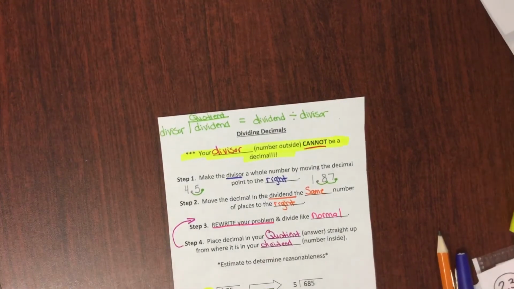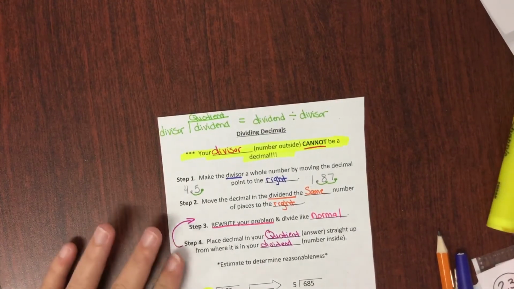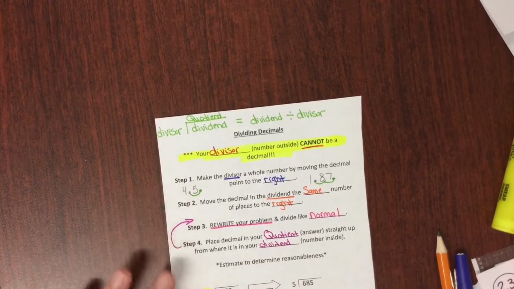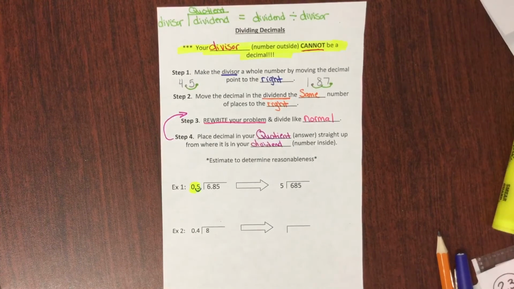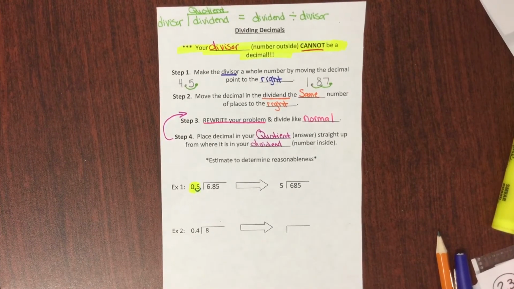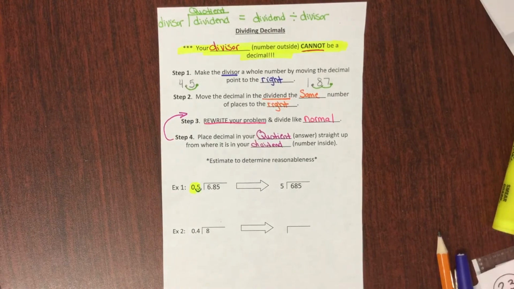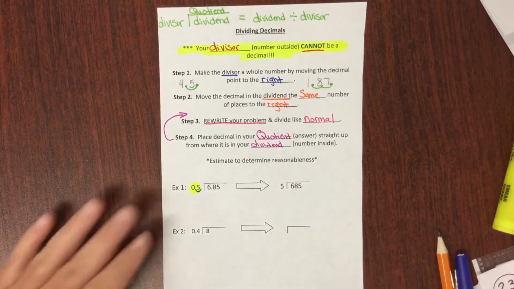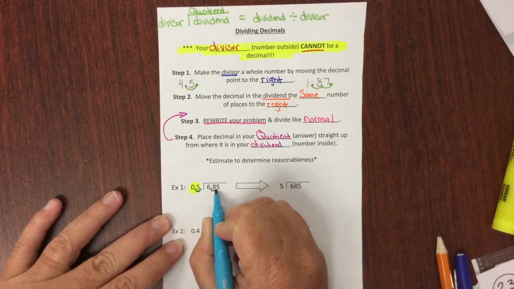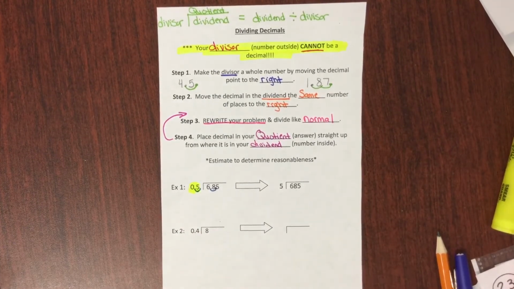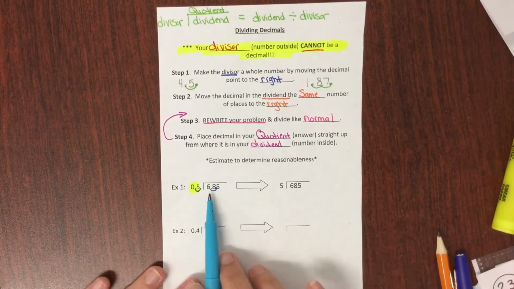How many times am I going to move it? One time to the right. If I've moved it one time to the right in my divisor, I need to move it one time to the right in my dividend. It's okay that this has a decimal.